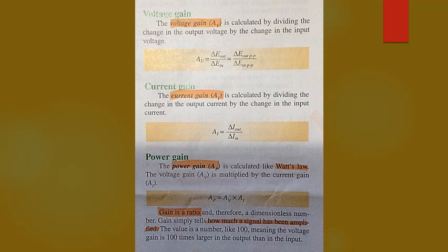Power gain. The power gain, or AP, is calculated like Watt's law. The voltage gain, AV, is multiplied by the current gain, AI. Formula is shown right below. Gain is a ratio and therefore a dimensionless number. Gain simply tells how much a signal has been amplified. The value is a number like 100, meaning the voltage gain is 100 times in the output than in the input.